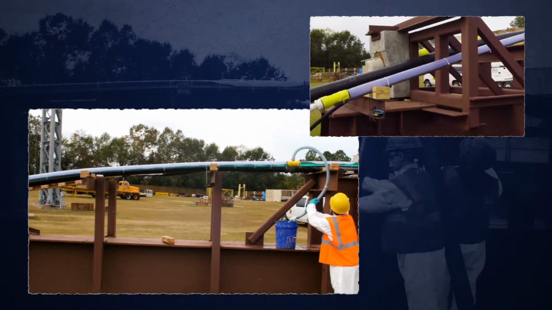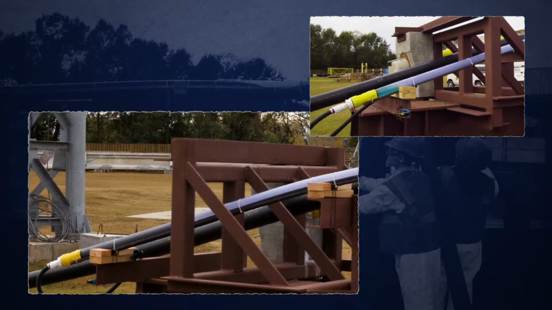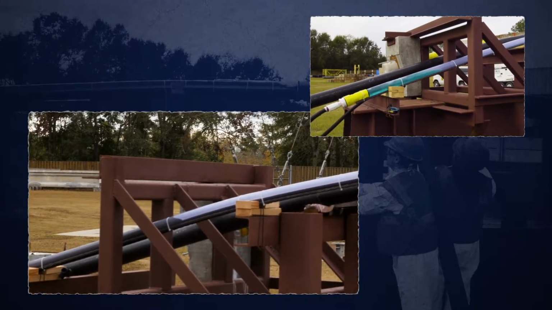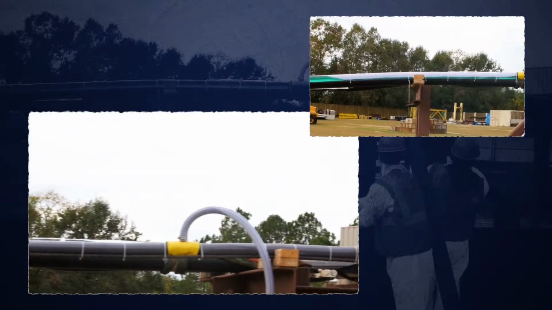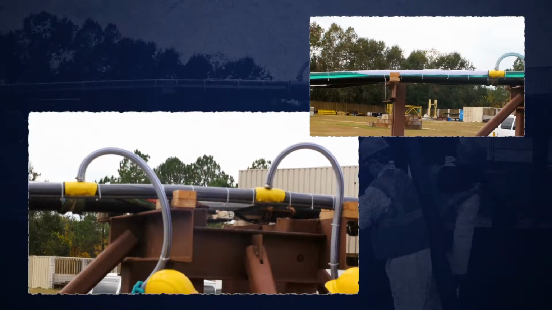This grout flows down and fills the second low point. Once this low point is filled, the grout begins to backfill the downhill portion towards the high point. This creates an entrapped air bubble that is discharged through the high point vents.